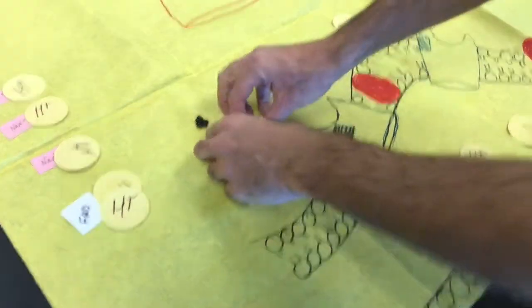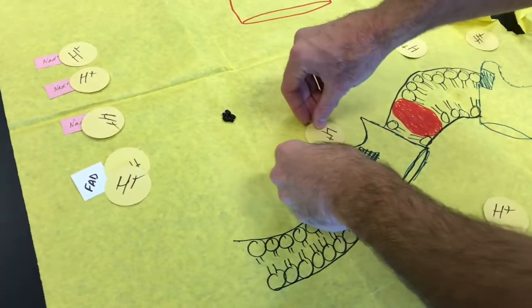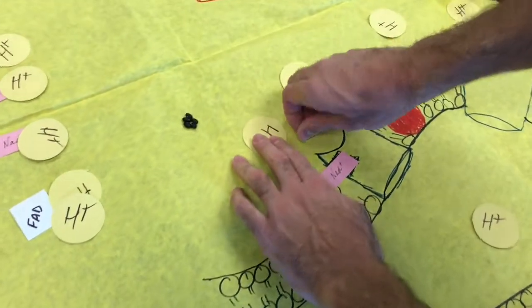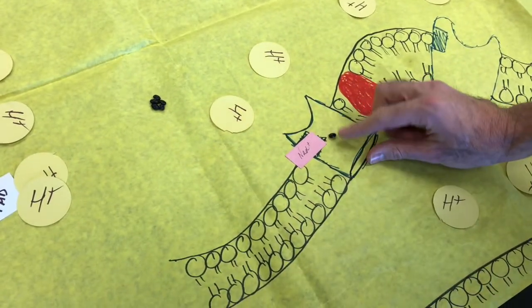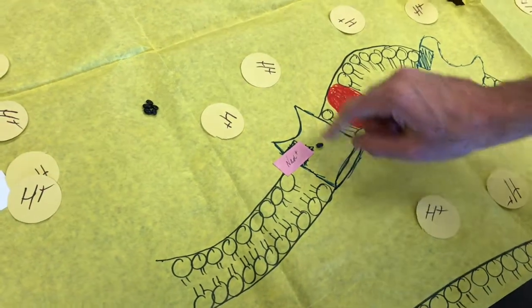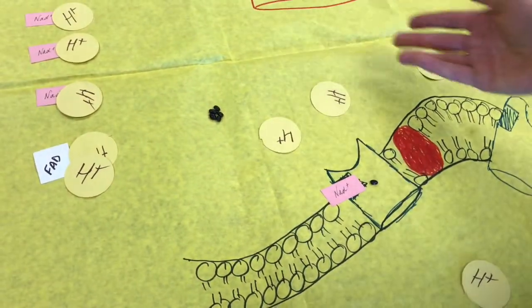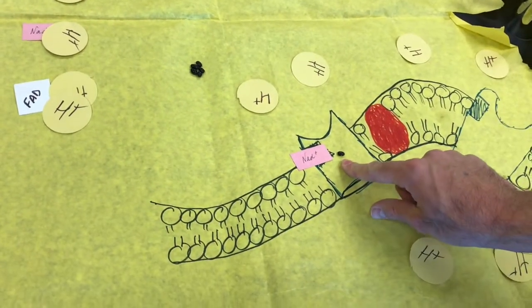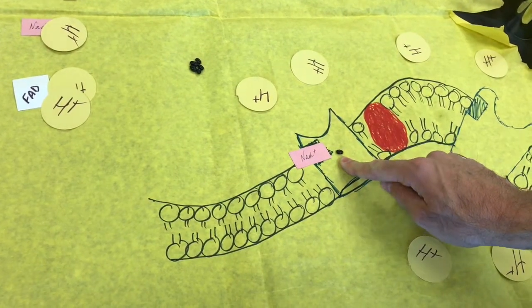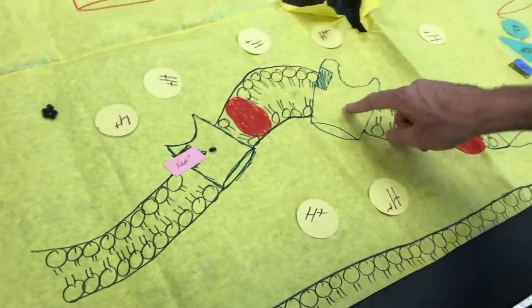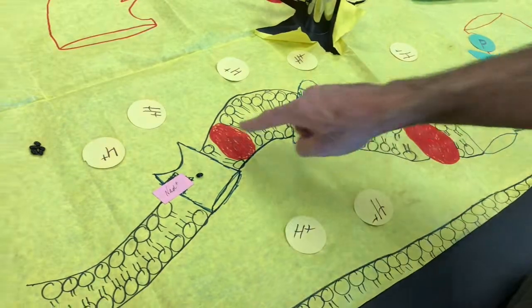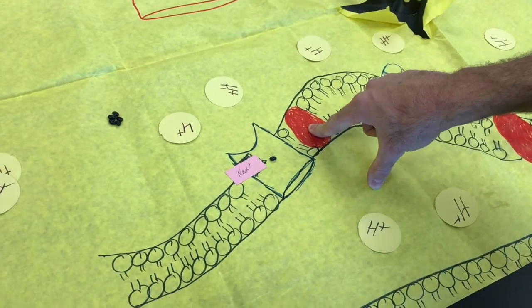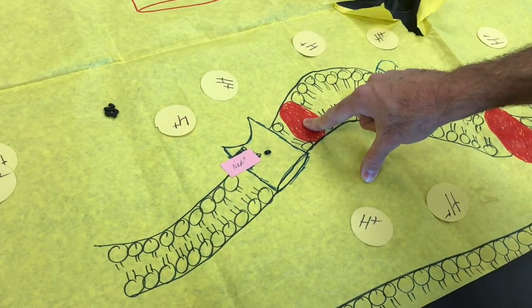NADH interacts with this protein, and it passes its electron to this protein. The H plus is just released into the matrix, and then this electron is going to be passed from protein to protein to protein to protein. That happens because each protein is slightly more electronegative than the last.